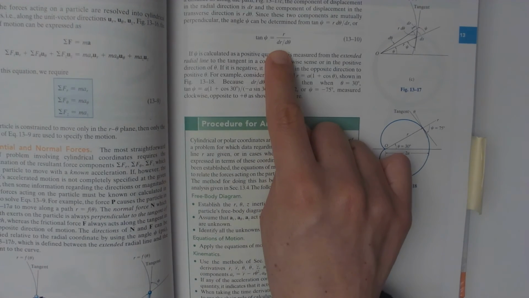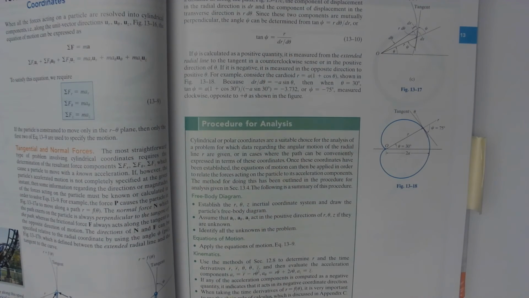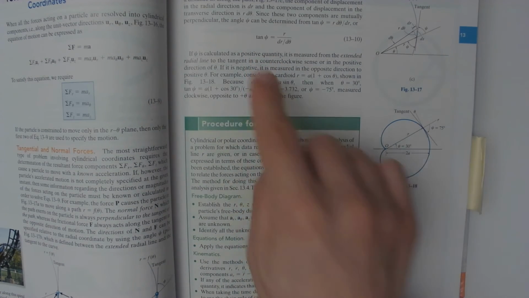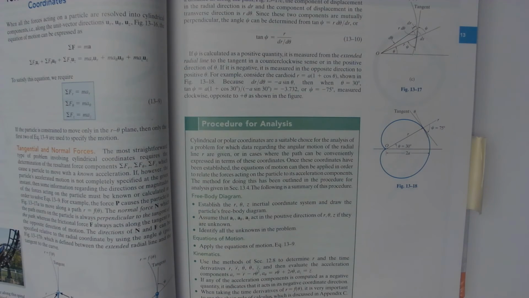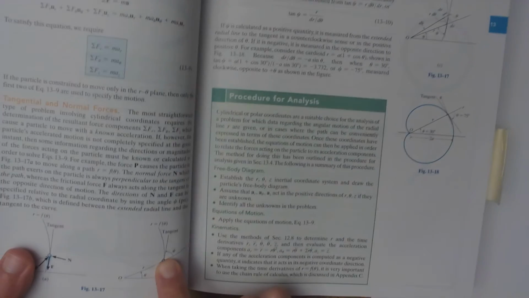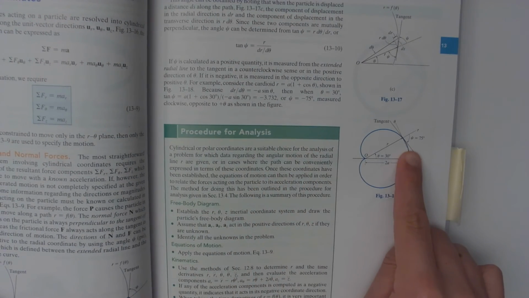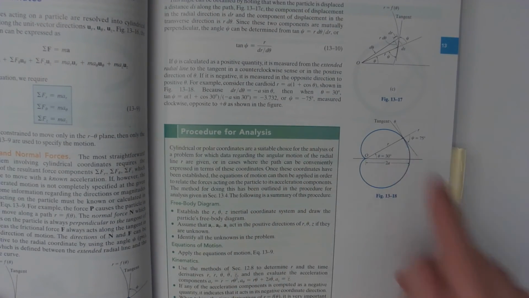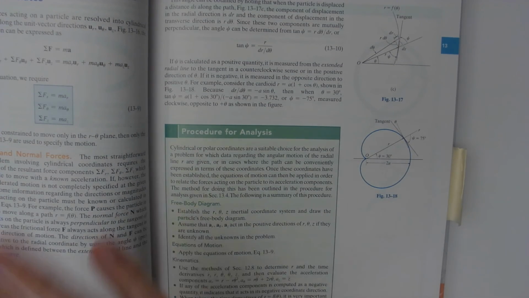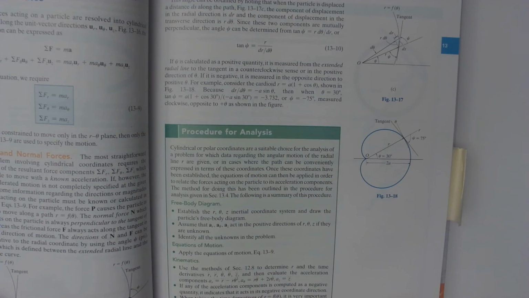So when you put this into your calculator, remember that your calculator should give you something between negative 90 degrees and 90 degrees. So when you do the inverse tangent, that's what you would get. So if you get a positive angle, that would be in the counterclockwise direction, and if you get a negative angle, that's in the clockwise direction. So make sure you read through this on your own, and you will see how that works in some of the example problems.